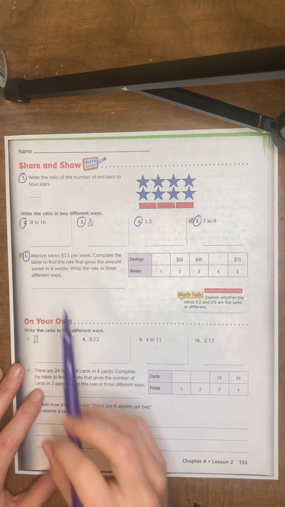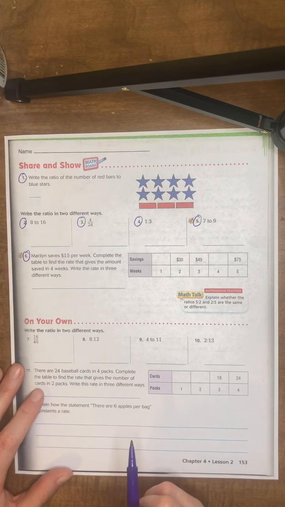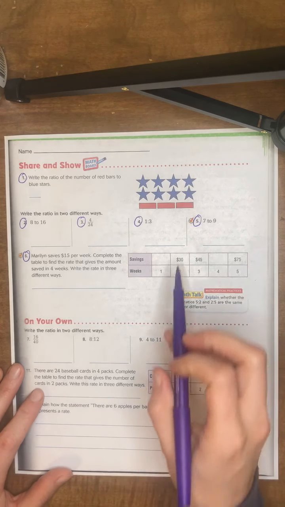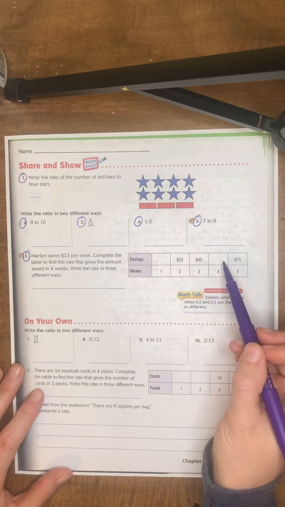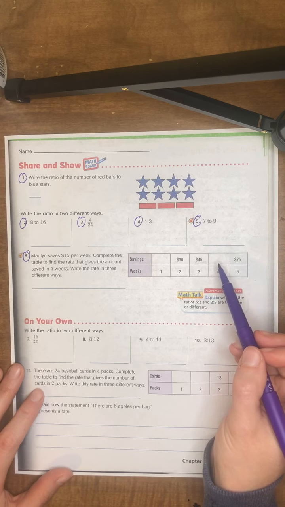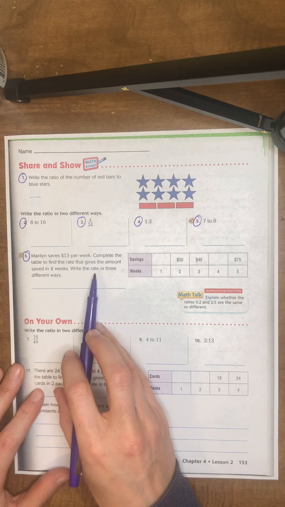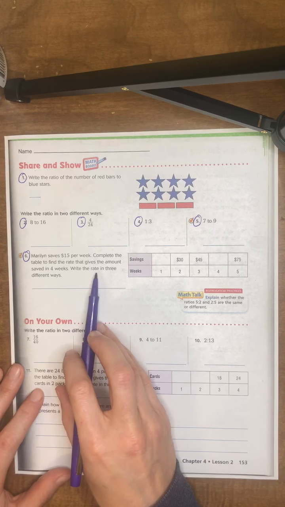Number 6, Marilyn saves $15 per week. Complete the table to find the rate that gives the amount saved in 4 weeks. Write the rate in 3 different ways. So you're not only giving me the 2 answers to fill in the table, but you're also giving me the rate in 3 different forms. So the word, the fraction, and the colon.